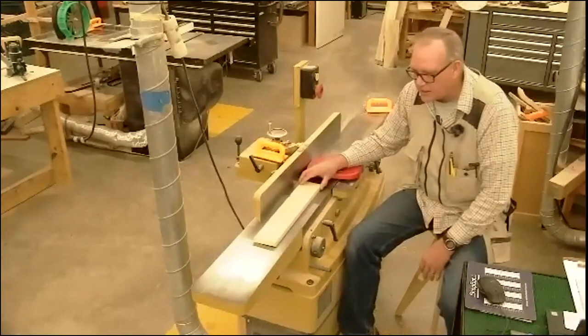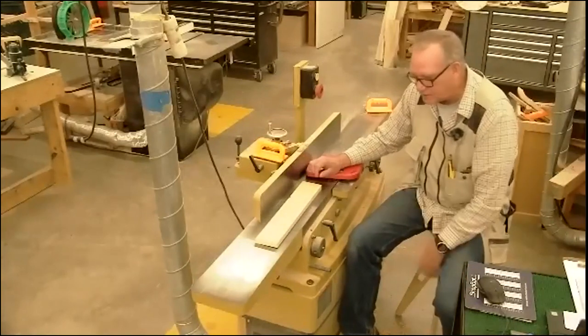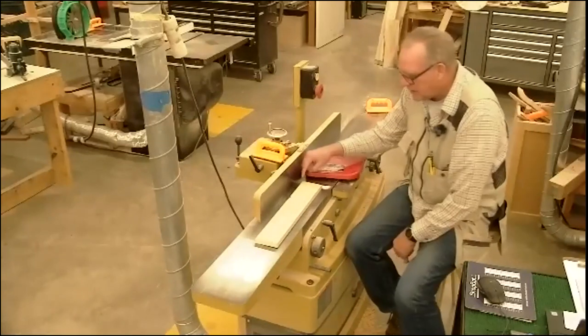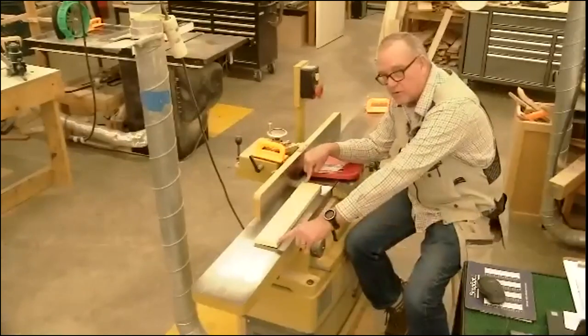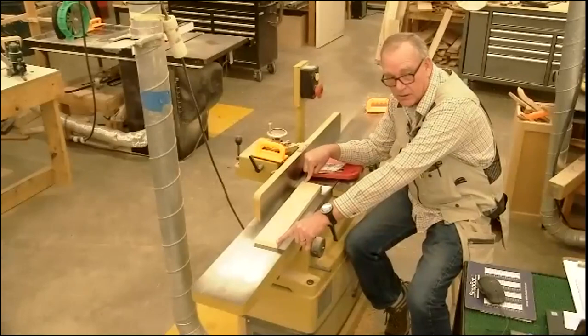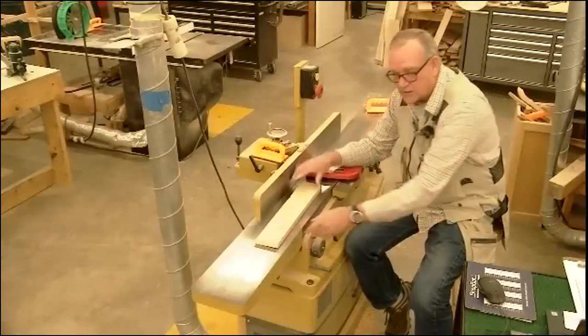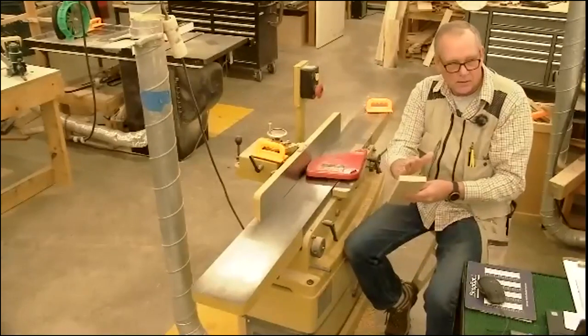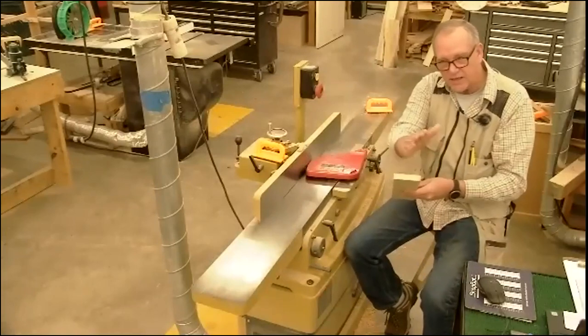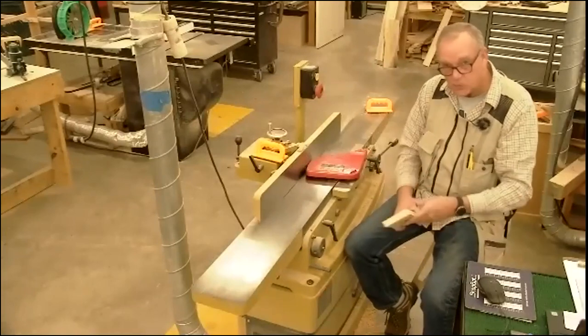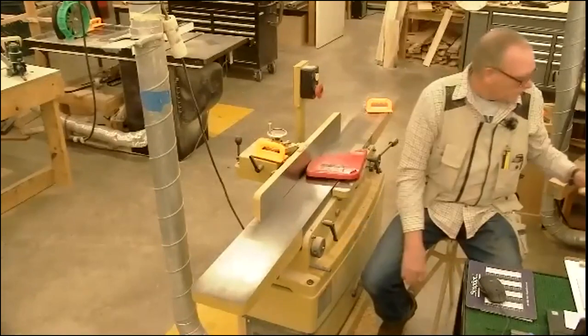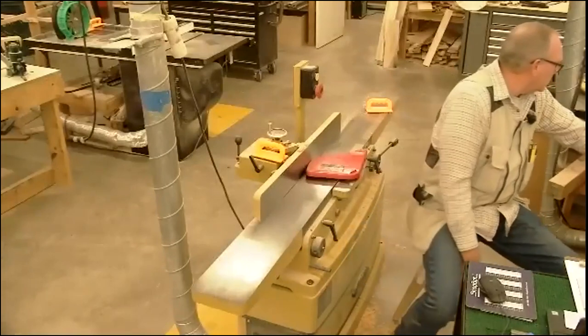Okay. So basically, twist is something where if I place this board on a flat surface and I put a finger at one corner, another finger at the opposite corner, it's going to rock. That's twist. In other words, the board's got a twist down its length. It's like it does this number as it goes down the length. So we can correct that on the joiner.